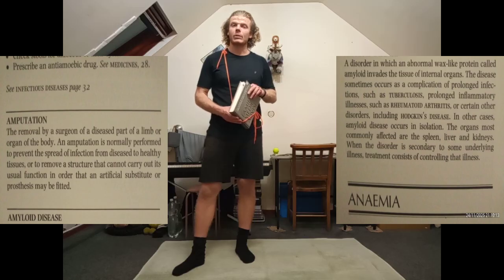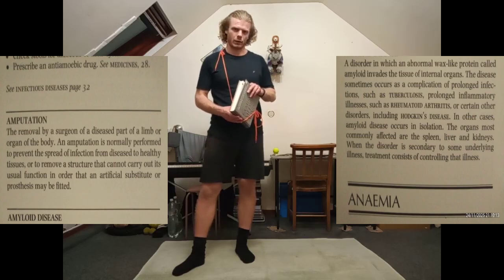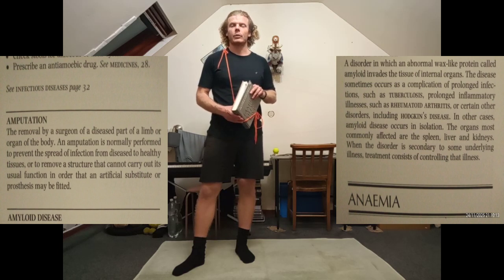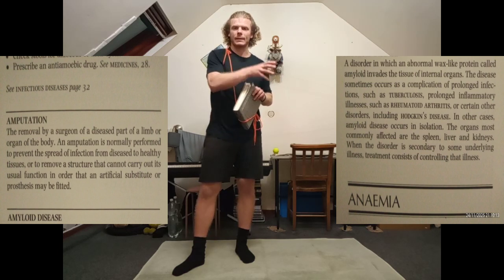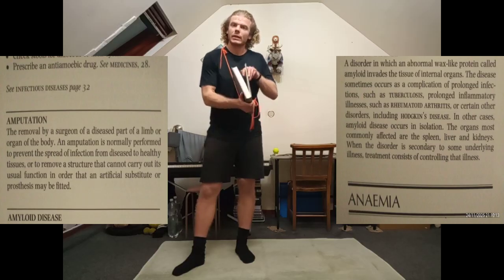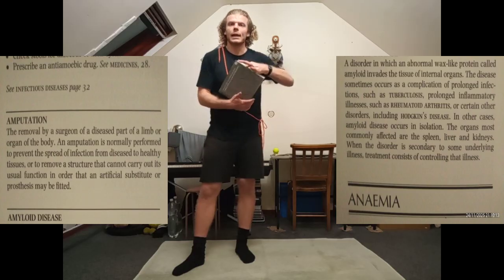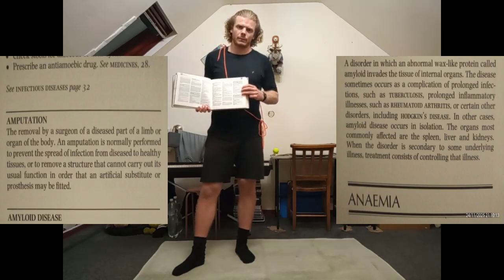Amputation. An amputation is done by a surgeon, and it is the removing of a limb or organ. It is done to prevent the spreading of infection from disease to healthy tissue, or if a structure is not carrying out its function, to place an artificial substitute or prosthesis. That is according to Keith Hodgkin's Family Medical Advisor, page 72, but this is no medical advice.